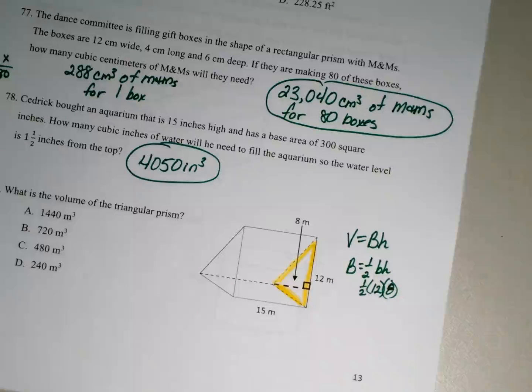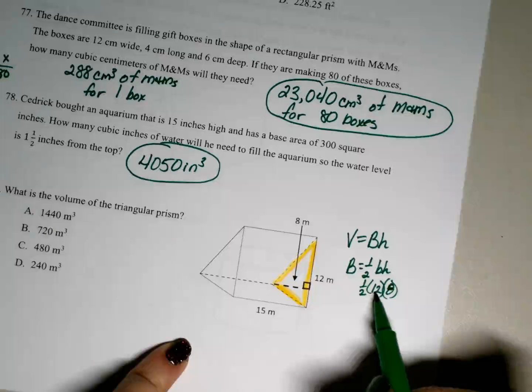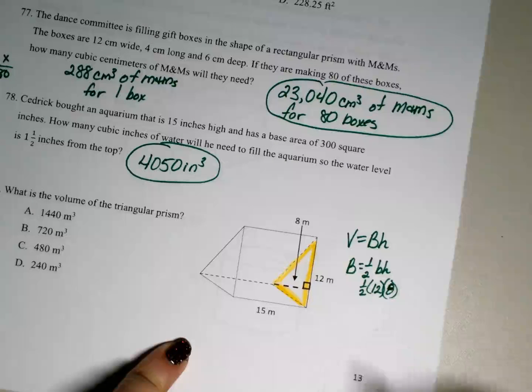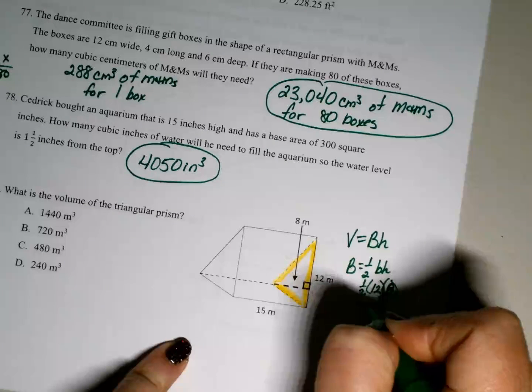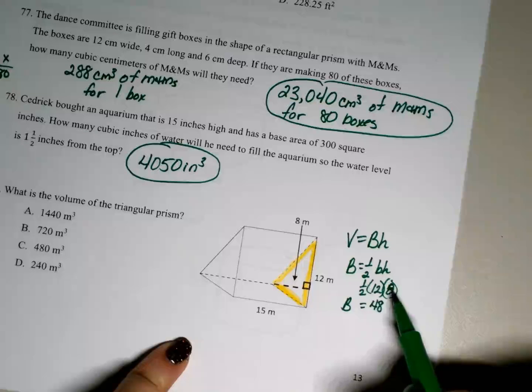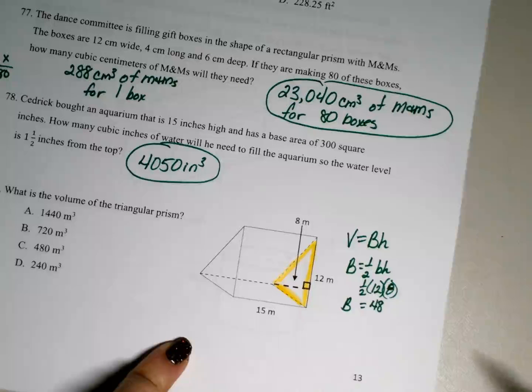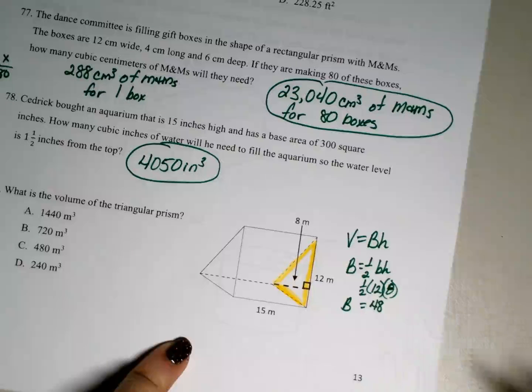So 12 times 8. I could do 12 times 8, or I can go, what's half of 12? 6. 6 times 8 is 48. You have to cut it in half because it's a triangle. Or you could go, half of 8 is 4, and 4 times 12 is 48. Or you can say 12 times 8 is 96, and half of 96 is 48.